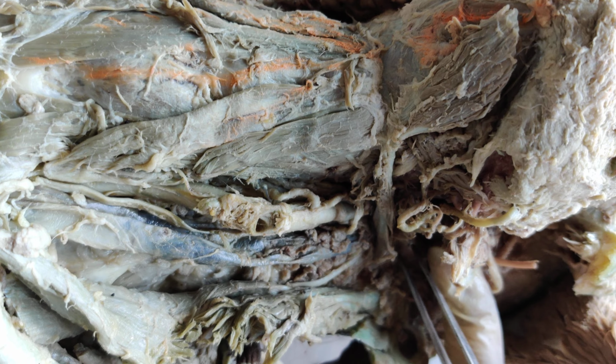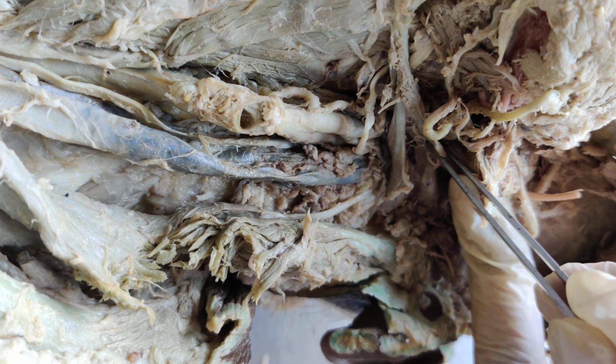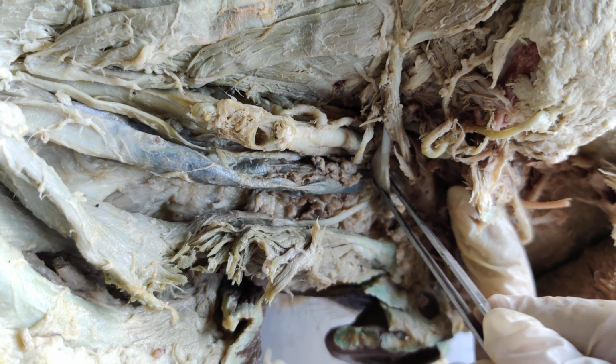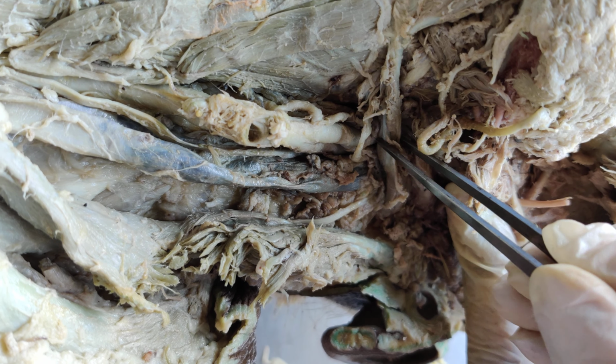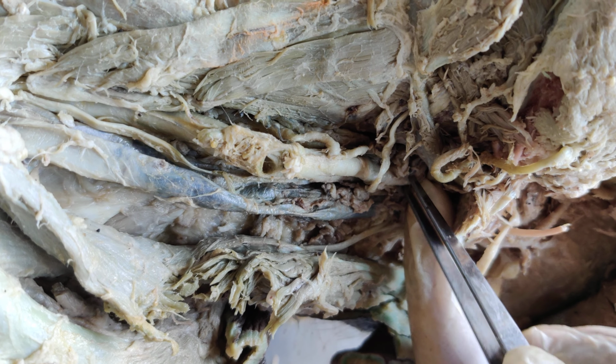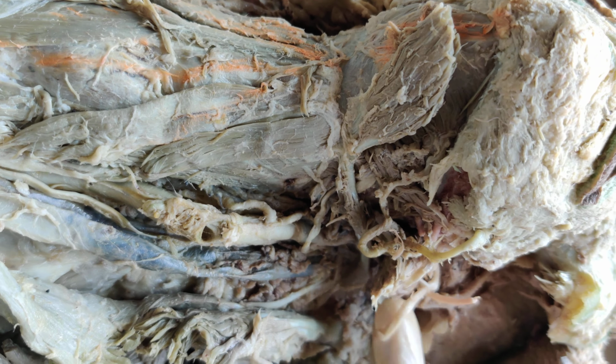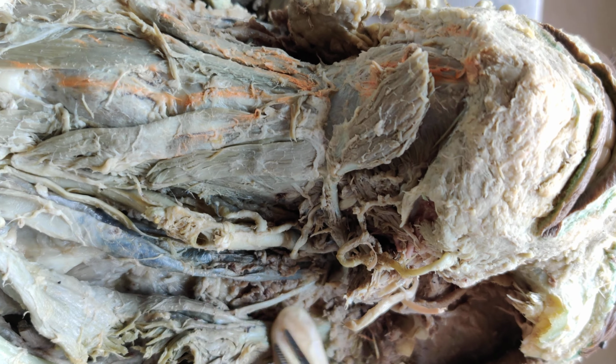This is the styloid process and this is the stylohyoid muscle which runs along the posterior belly of digastric. Behind these 2 muscles, you can see the external carotid artery enters into the infratemporal fossa and terminates into the maxillary and superficial temporal vessels.